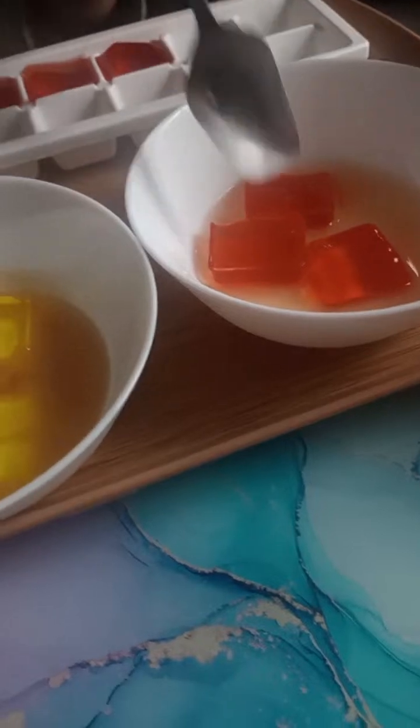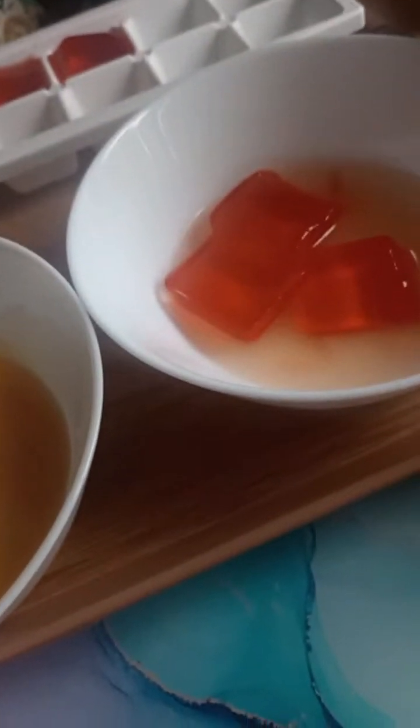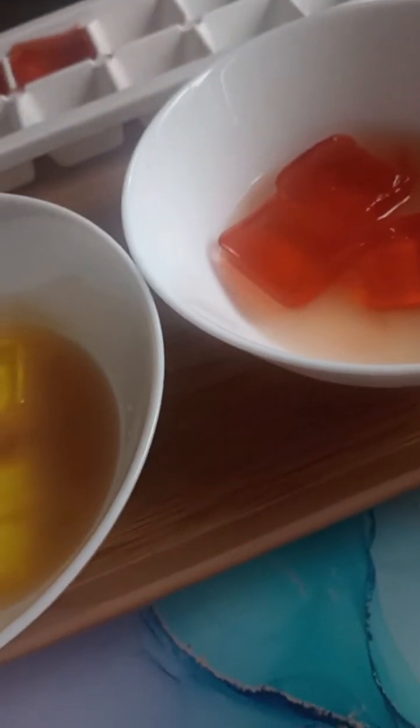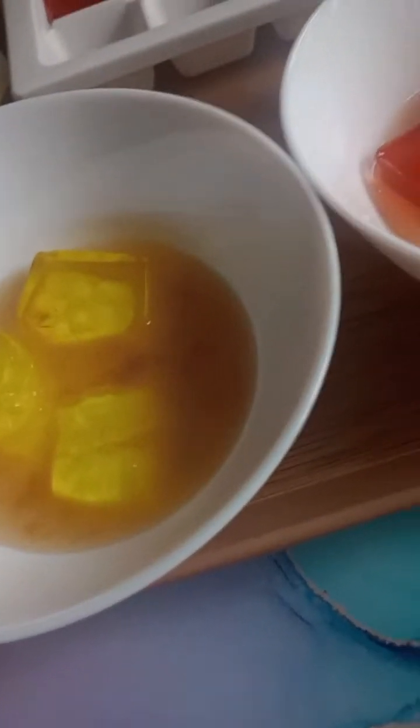So now the conclusion is, we discovered that the smaller jelly cubes allow the acid or water to diffuse all the way through much faster.